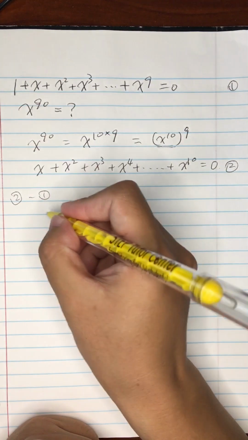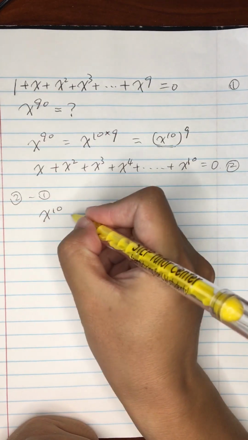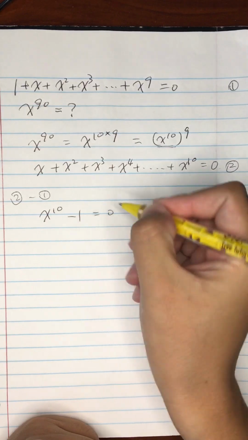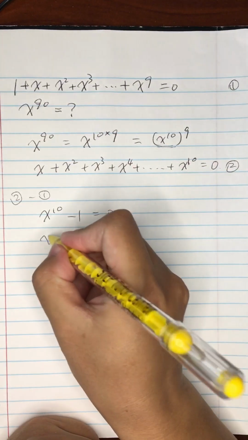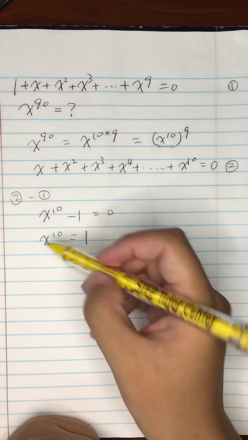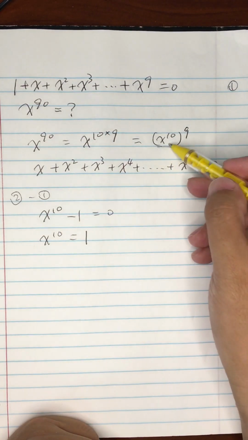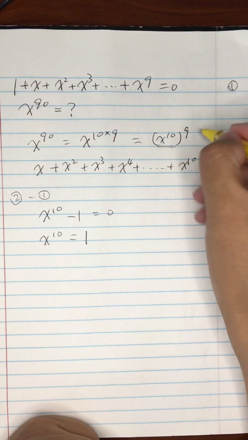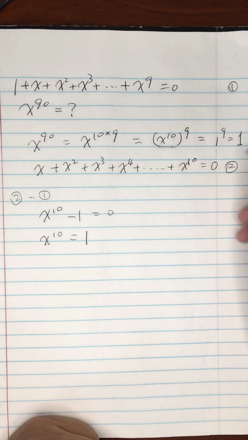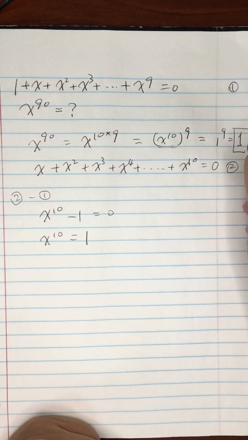So x to the 10th power subtract 1 is going to equal 0. So x to the 10th power is going to equal 1. Now we know x to the 10th power is 1. So 1 raised to the 9th power is still 1. So 1 is the solution to this problem.